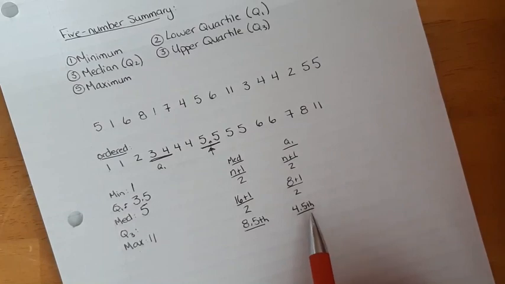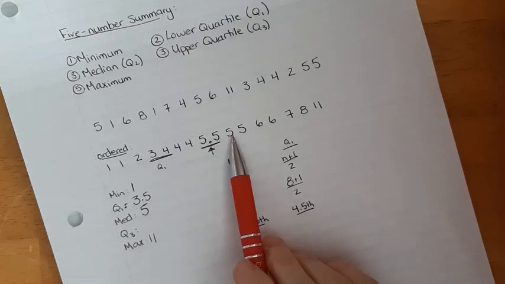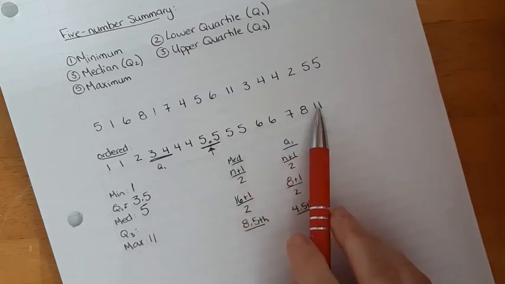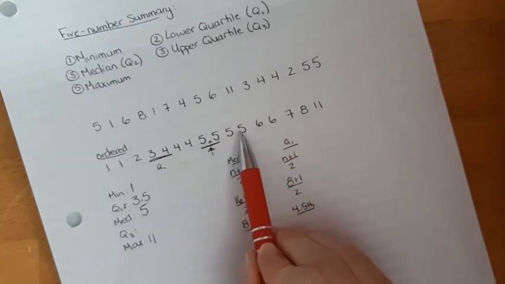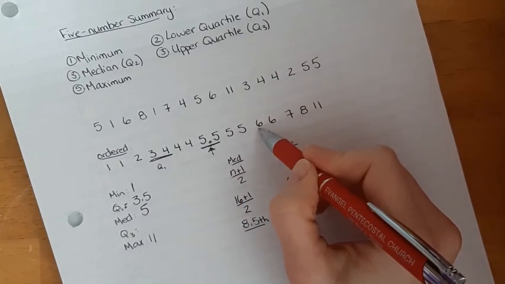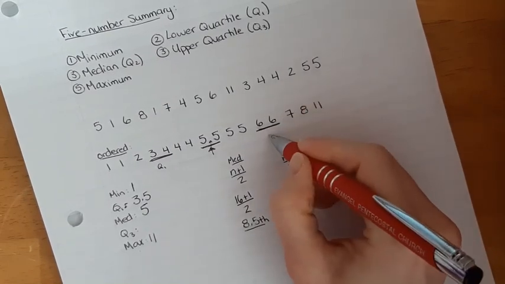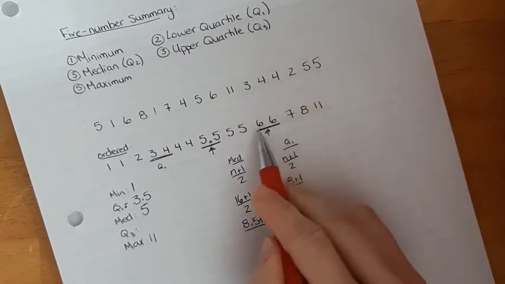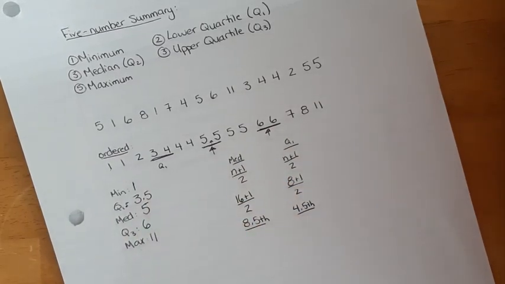So same thing on the other side. To find Q3, I'm looking for the 4.5th value that is greater than the median because I have 1, 2, 3, 4, 5, 6, 7, 8 values above the median. So I'm going to go 1, 2, 3, 4. So the 4th value is a 6 and the 5th value is a 6. So the 4.5th value is going to be the average of those two. Since they're the same, Q3 is going to be 6.